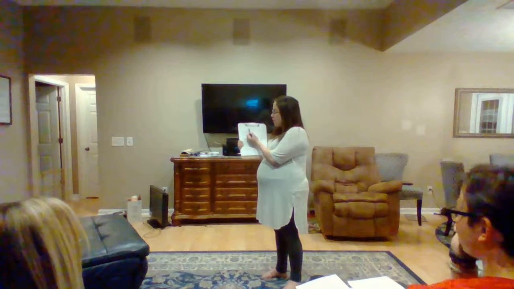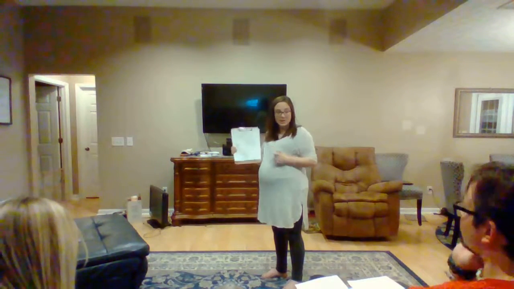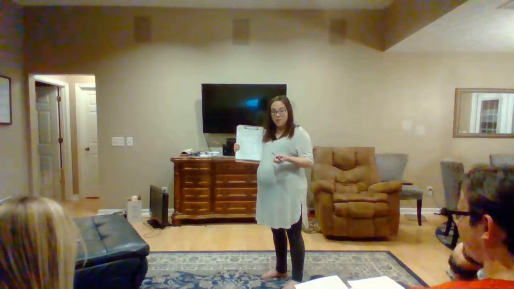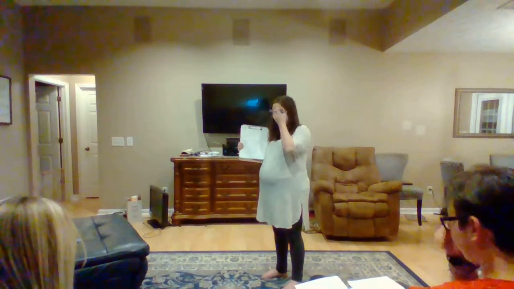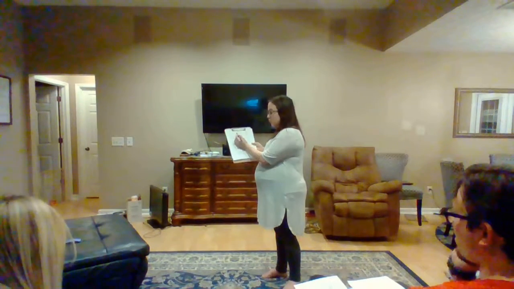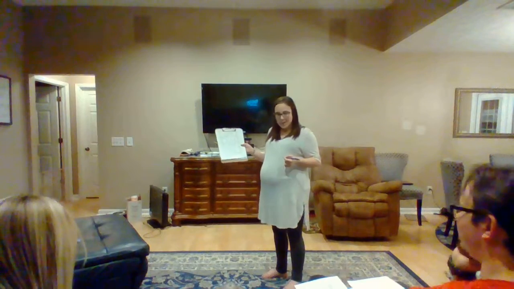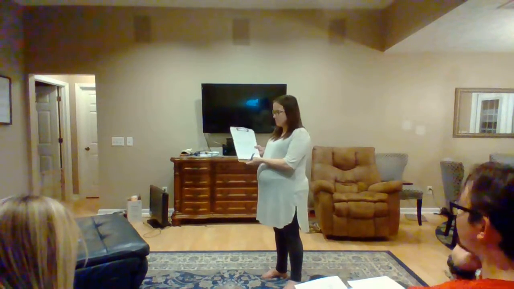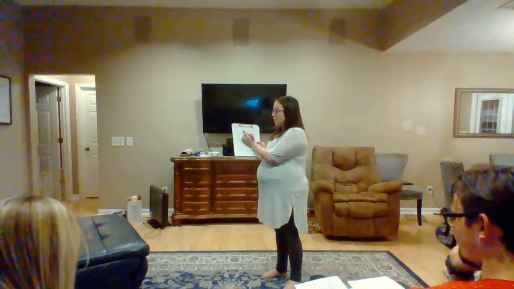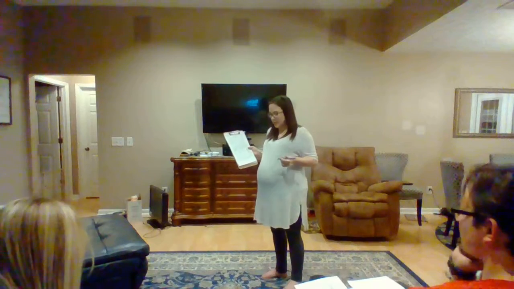It says the value of 5 in the number 523 is 500, because it's in the hundreds place. The value of 2 in the number 523 is 20, because it's in the tens place. The value of 3 in the number 523 is 3, because it's in the ones place.